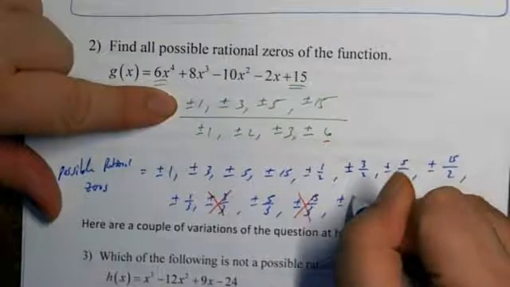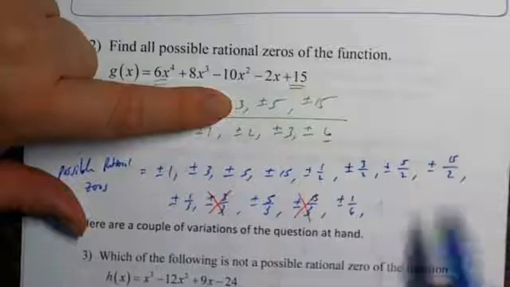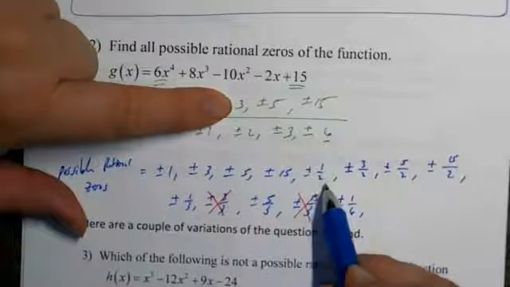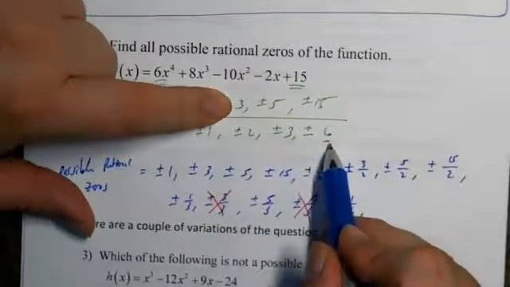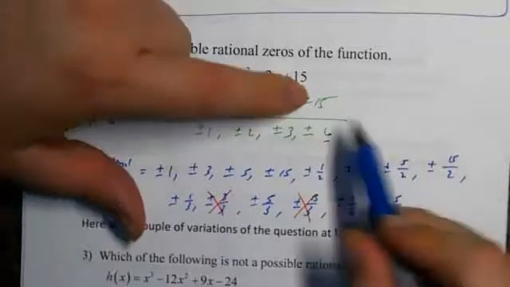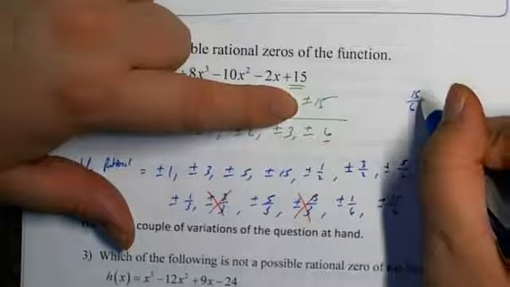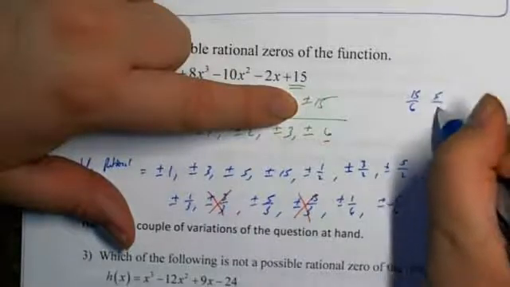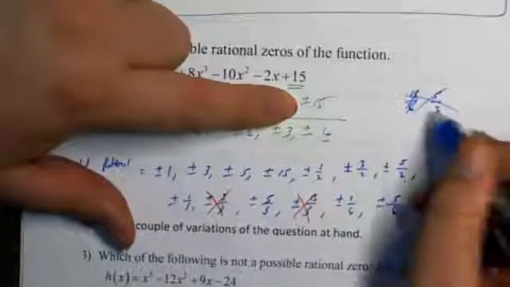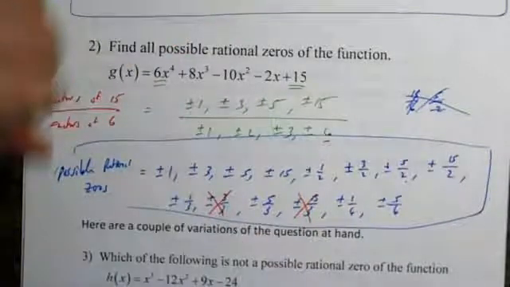So plus or minus 1 over 6. Now 3 over 6. 3 over 6 is 1/2. Do I have 1/2? Yes, I do. I already have 1/2. So I don't need 3 over 6. So let's go ahead and skip that. I do need plus or minus 5/6. 15 over 6. Let's see. 15 over 6 would reduce. 3 goes into 15 5 times. 3 goes into 6 twice. Do I have 5/2? Yes. So I don't need to put anything else. This is our answer. Those are all the possible rational zeros.